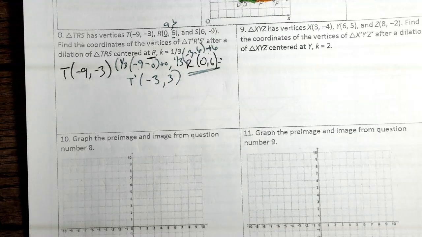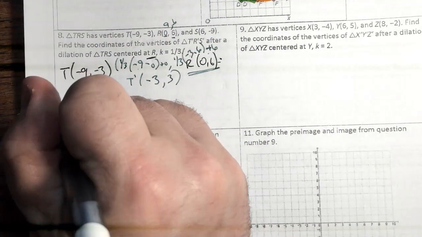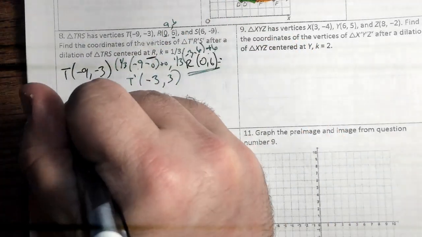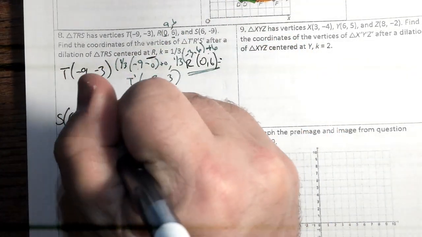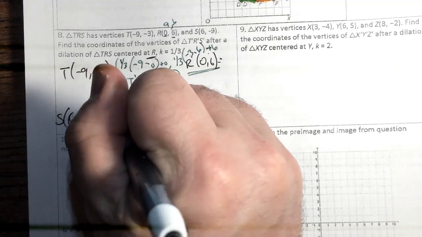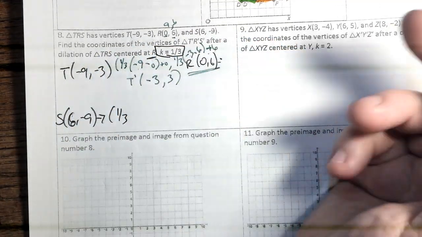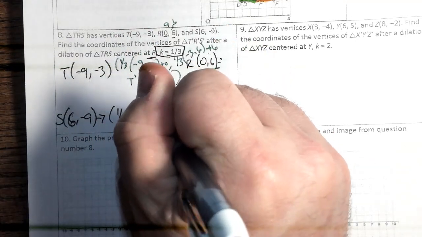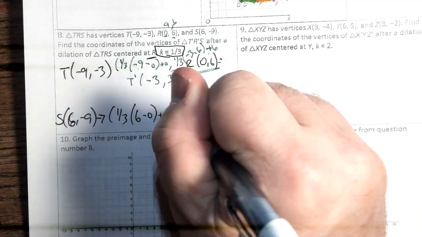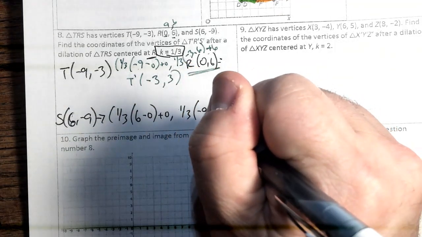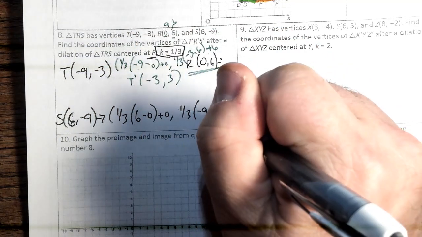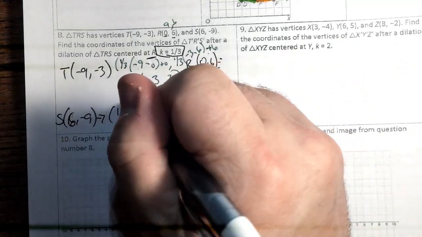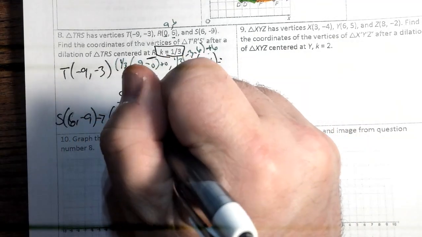Let me use a different pen. We'll do S, and do a little better down here. S was (6, -9), and our k is 1/3. X is 6 minus 0, plus 0, and y is 1/3 times (-9 minus 6) plus 6.